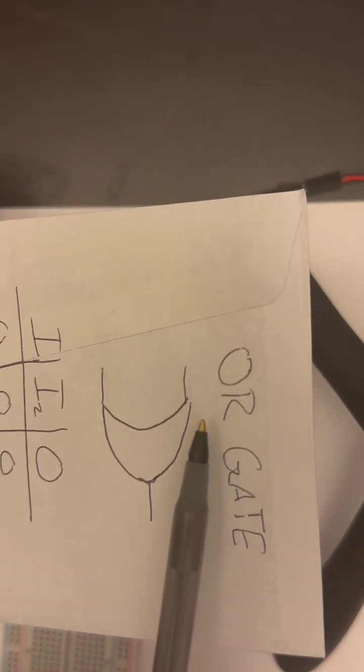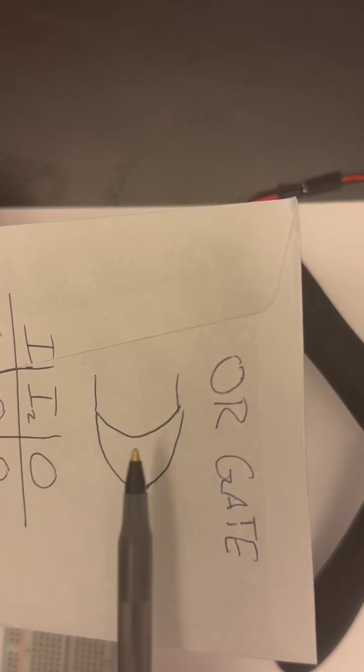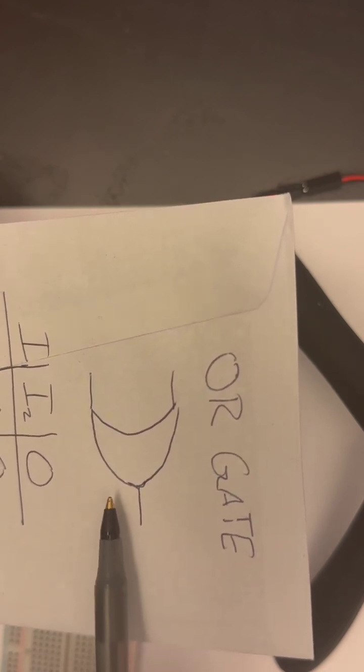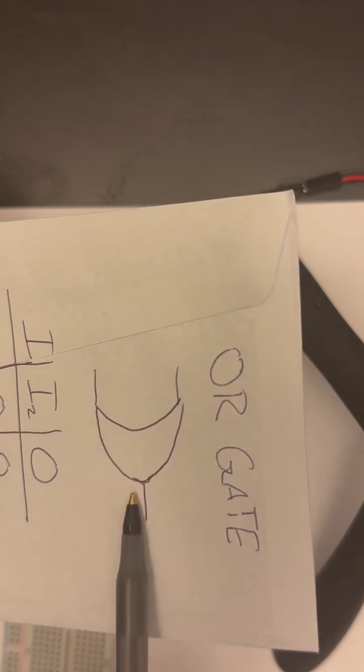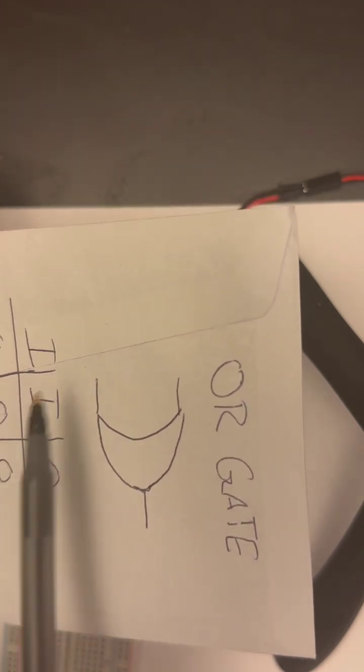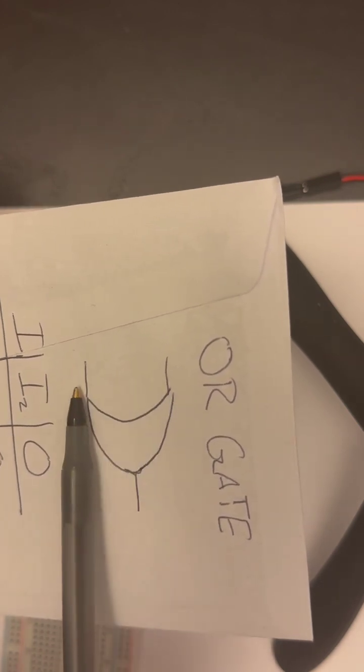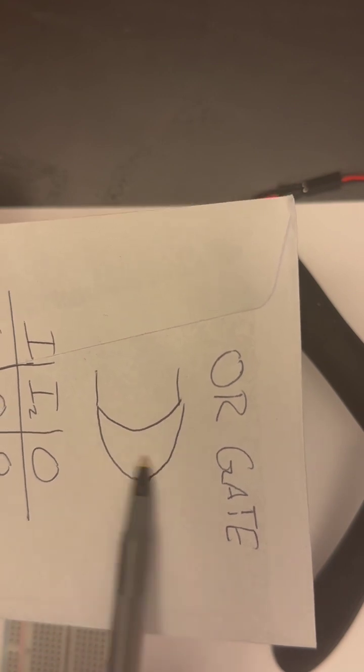So the concept of interface is that all I need to know about an OR gate is the inputs that it expects and the outputs that it will provide, and I need to know what to expect on the output if I provide specific inputs. Okay, I don't need to know how it's implemented inside.